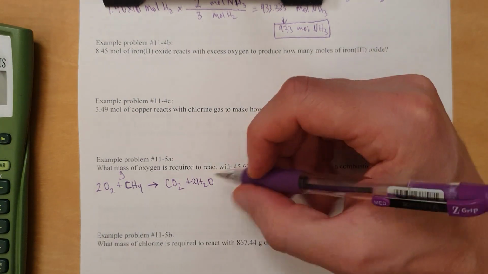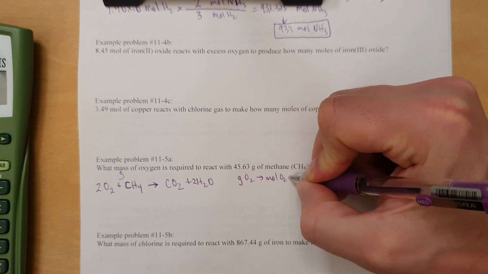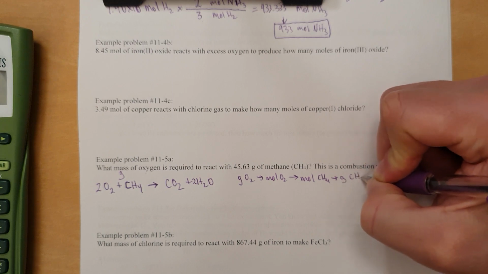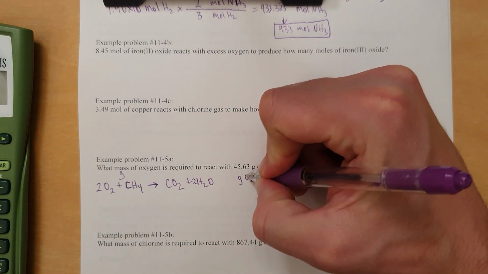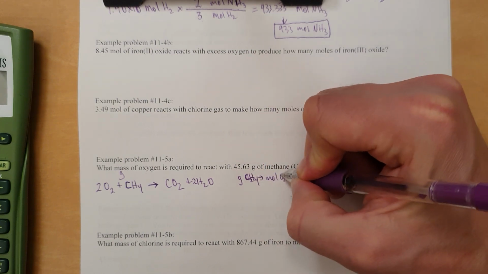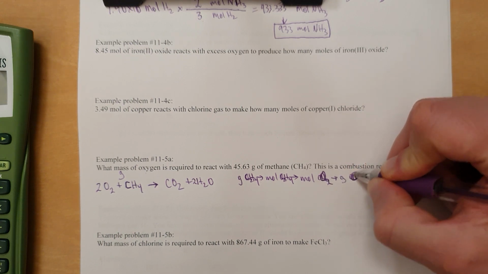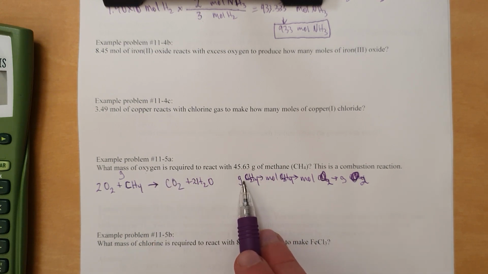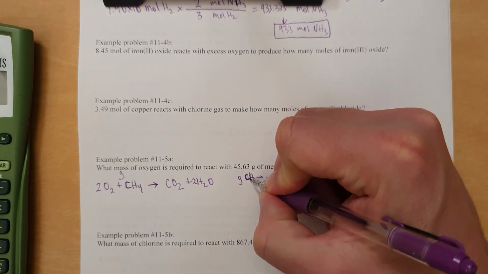Now, the next thing is to look at how we're going to do this. We're going to have to go from grams of O2 to moles of O2 to moles of CH4 to grams of CH4. That's just how these work. If you give a mass of one thing and ask for mass of another, you've got to do, and I'm sorry, I totally messed up the order of that. Grams of CH4 to moles of CH4 to moles of O2 to grams of O2. Sorry, I got that backwards because you're given methane and you need to figure out oxygen. So this is the process. You've got to go through grams to moles to grams. And again, each of these says CH4, I swear.